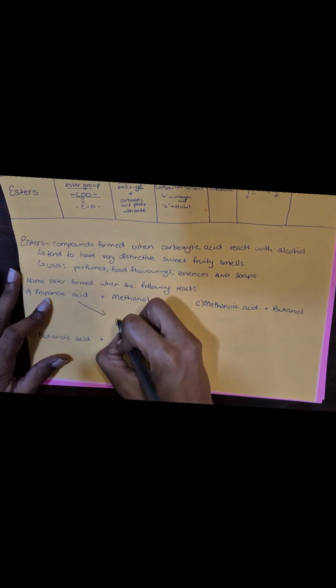likely an ester. So if you had to name the ester formed when we have propanoic acid and methanol, remember the acid is the -anoate part, the end of the word. So this is going to be propanoate, and the alcohol is the beginning of the word. So this is going to be methyl. So this would make methyl propanoate.